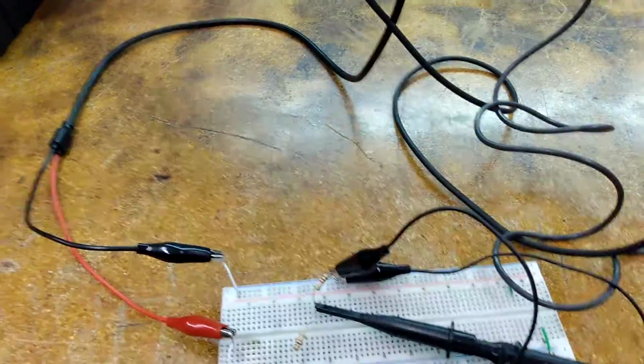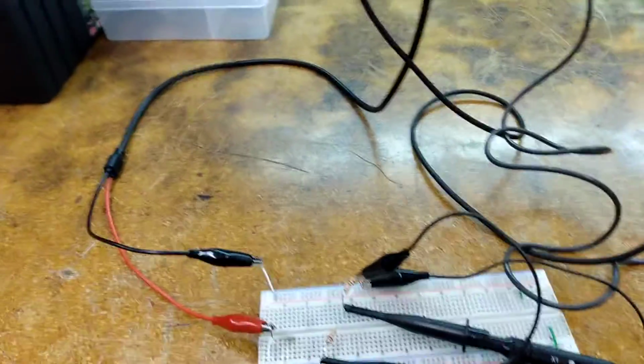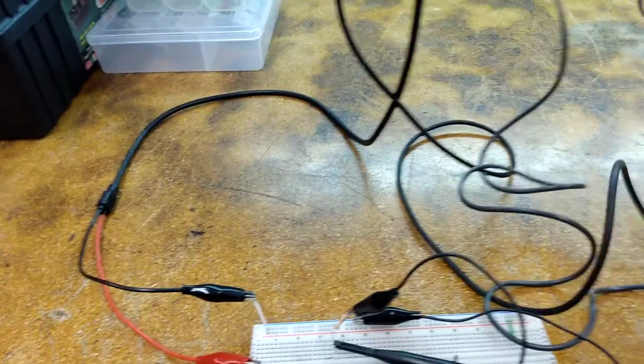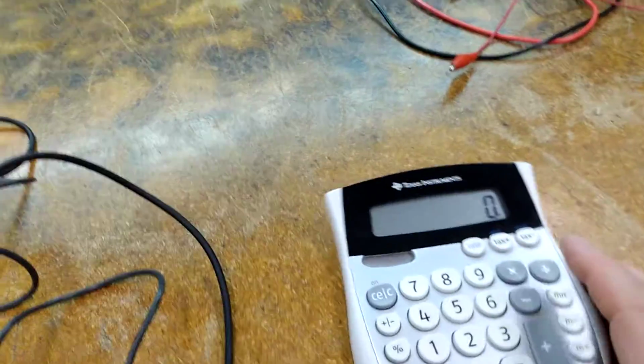Now, we used 8 volts peak-to-peak versus the 6 in the DC, and the reason for that is 8 volts peak-to-peak is pretty close to the RMS value. And just to prove that to you, we've got a calculator over here.